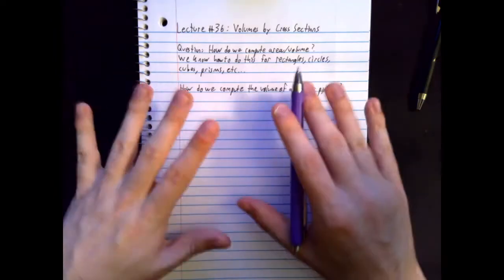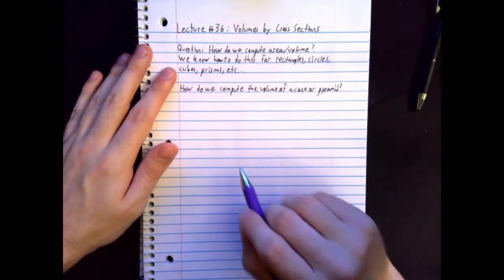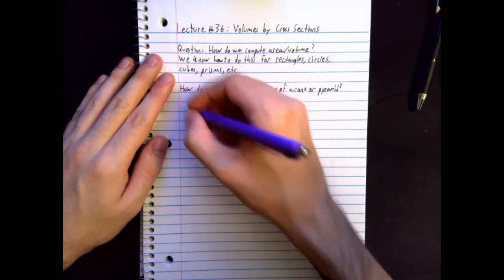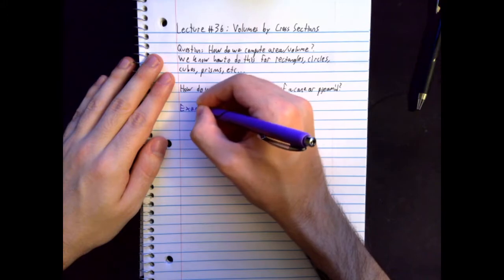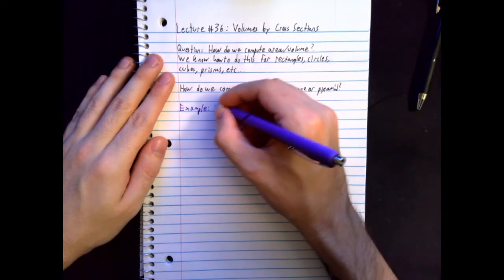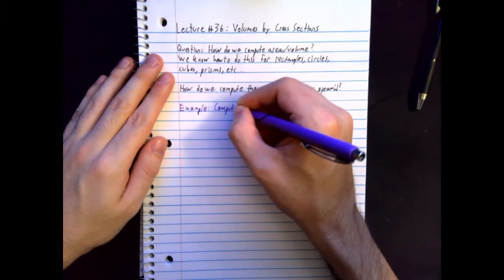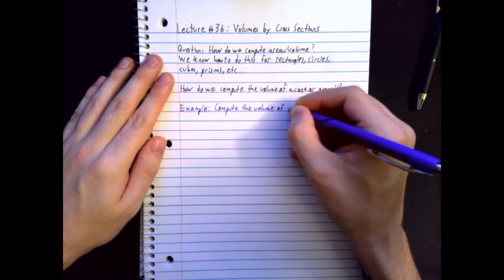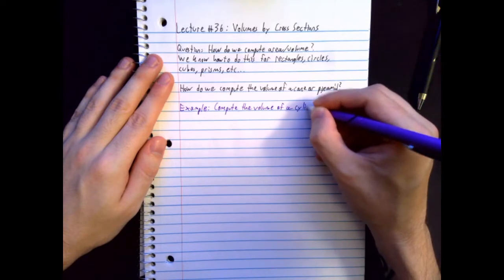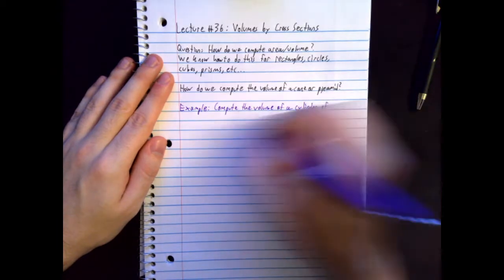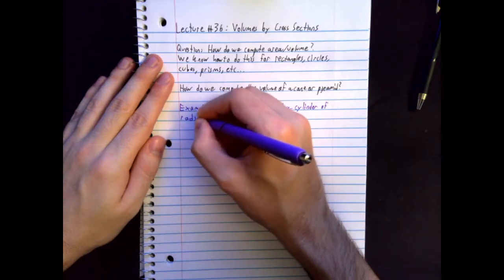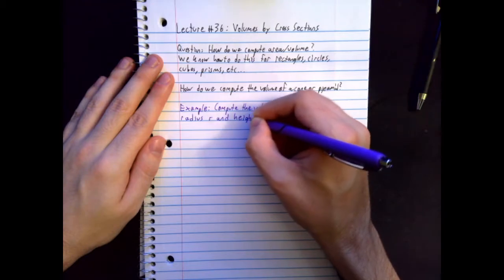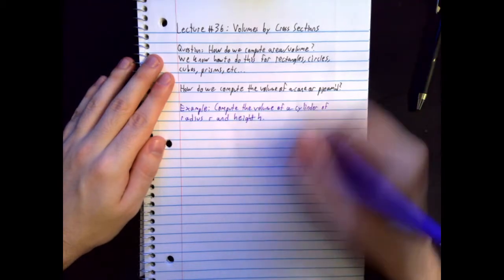But let's just do a quick example of the method that we're going to use. I'll try and illustrate what we're going to do in order to actually compute these volumes. And actually we're going to compute some more general volumes besides these. But example, compute the volume of a cylinder of radius r and height h.